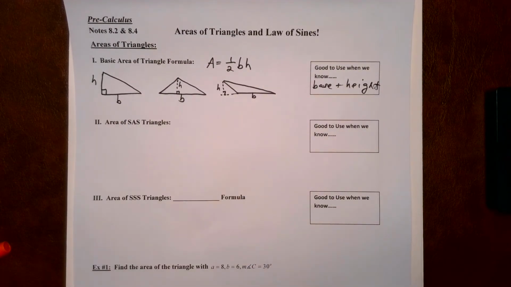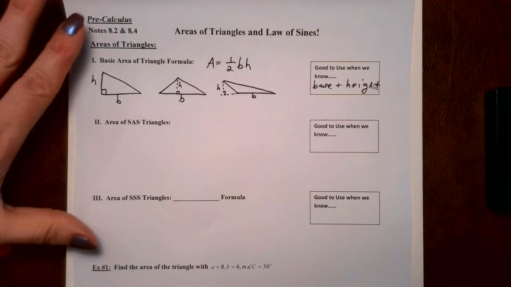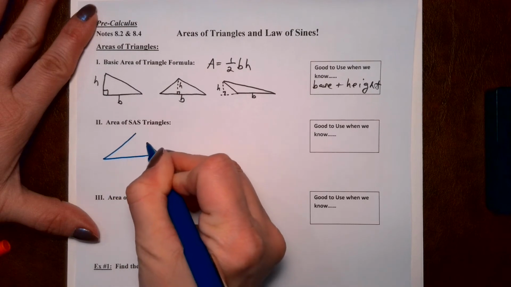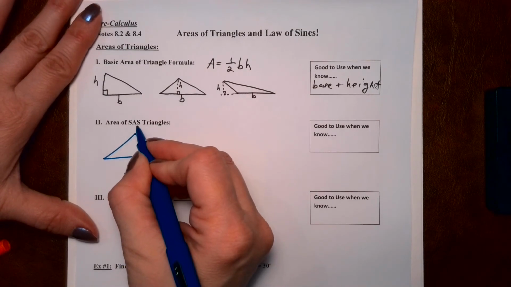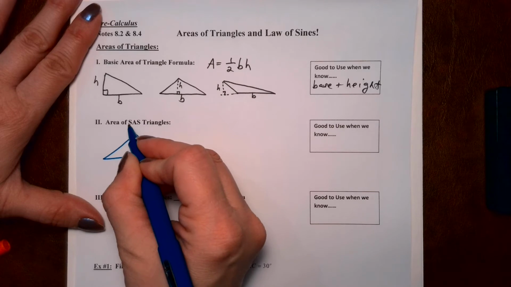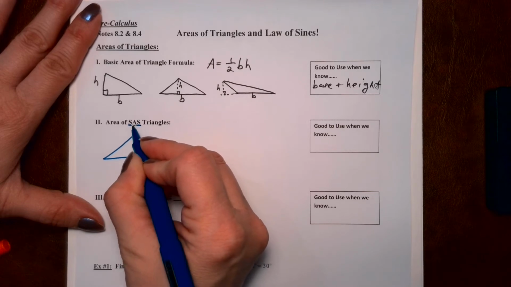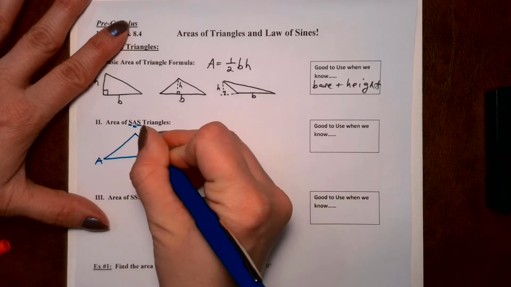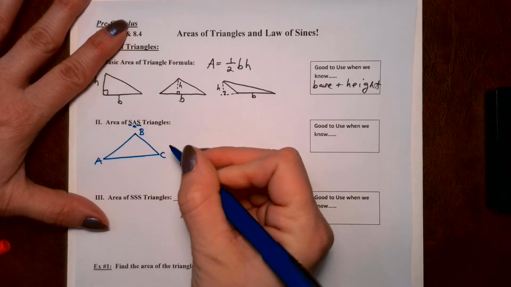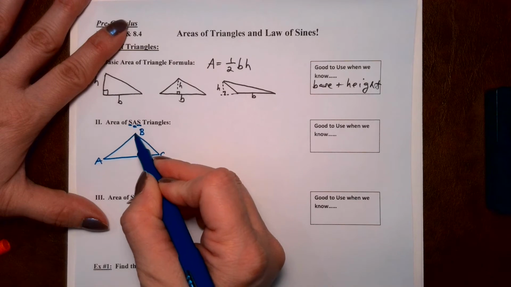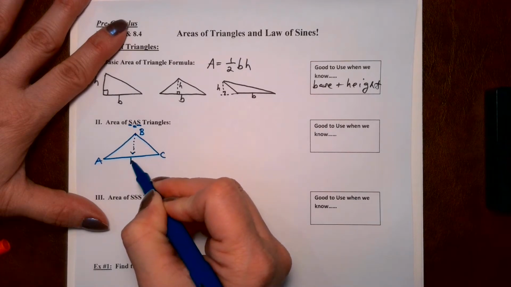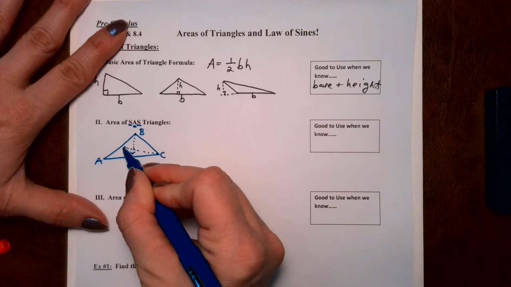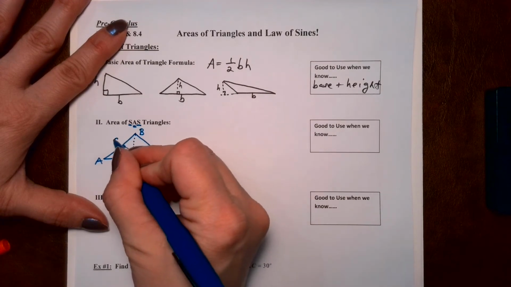All right, here's an even better formula. Sometimes when you're looking at a triangle, we know side angle side. What that means is we have two sides and then the angle in between them. So if we have triangle ABC, something like this, across from angle B is where you would find side B. Across from angle C is where you would find side little c.